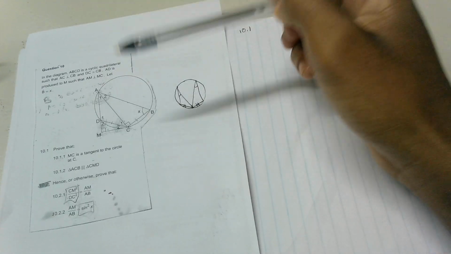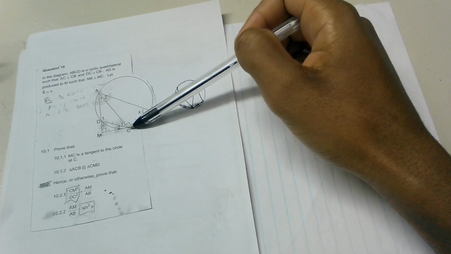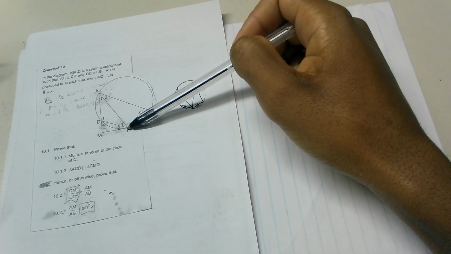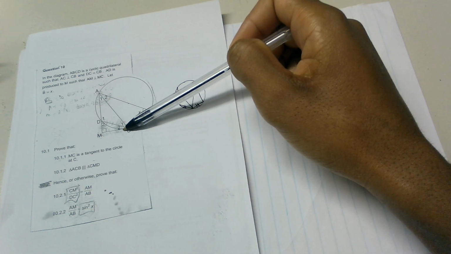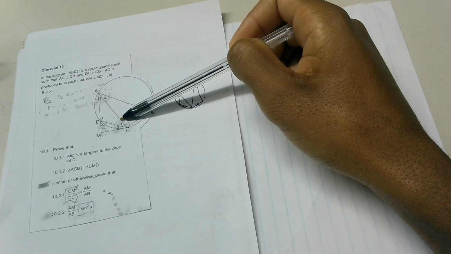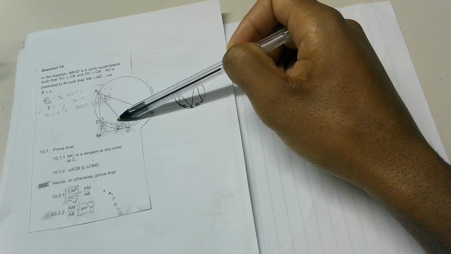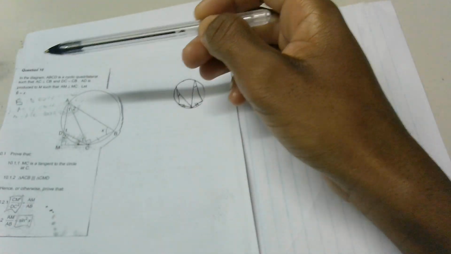Okay, so for MC to be a tangent, what has to happen? It means this angle has to be equal to this and this.